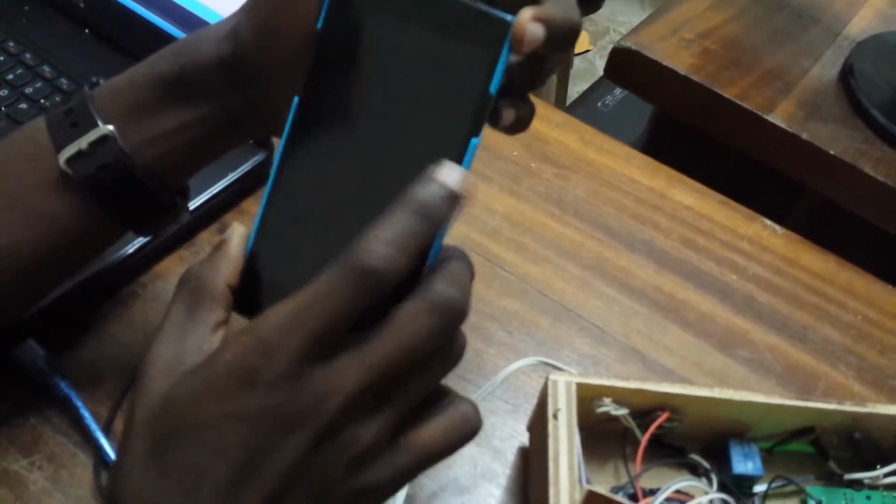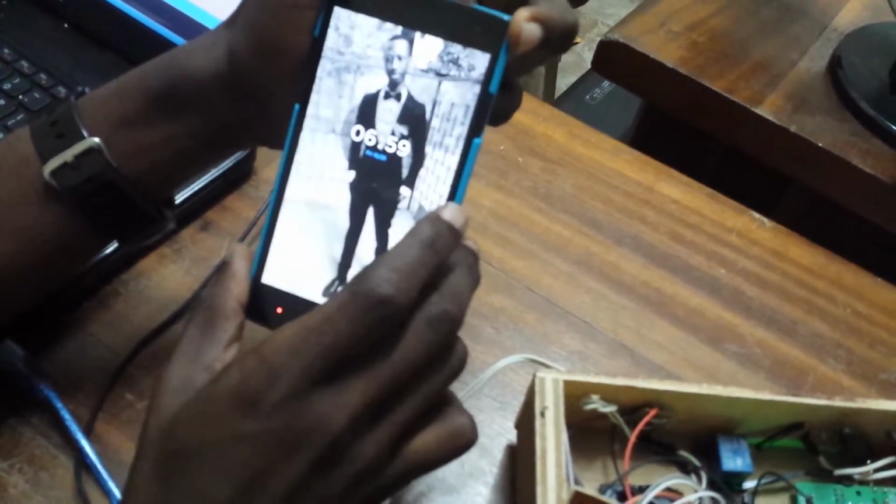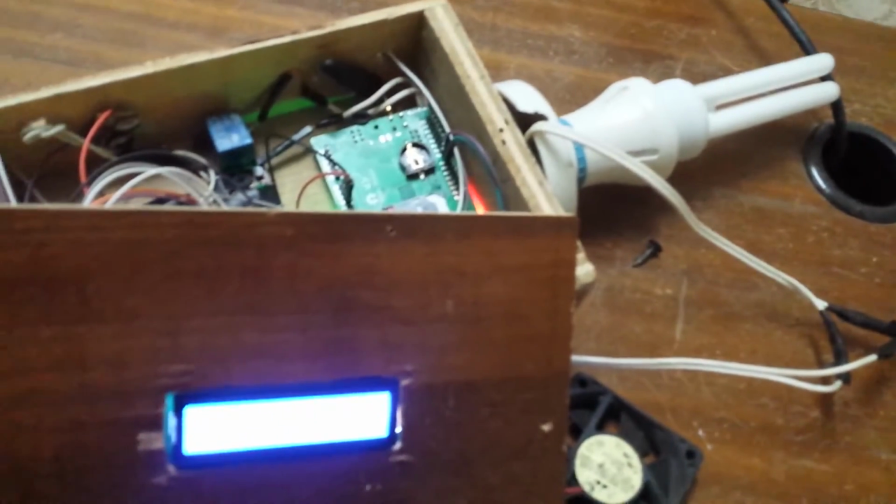So this is the LDR taking the light intensity, and that's our temperature sensor. So we have to send the short code to deactivate the system. We have already typed it.